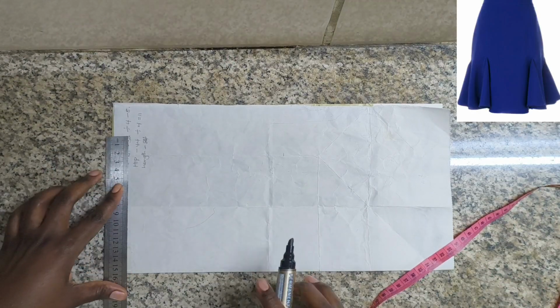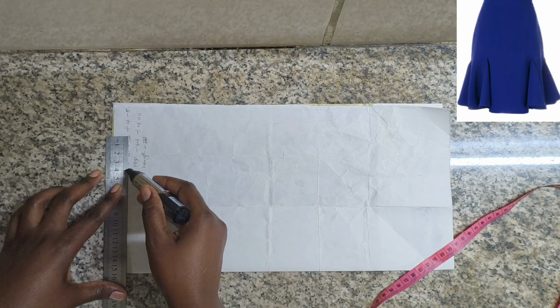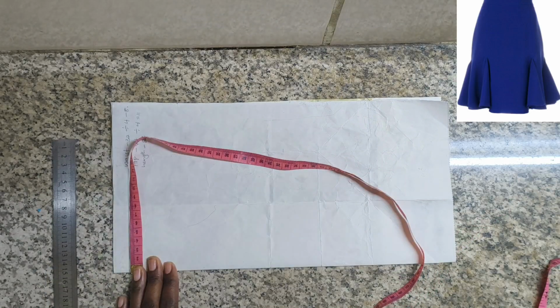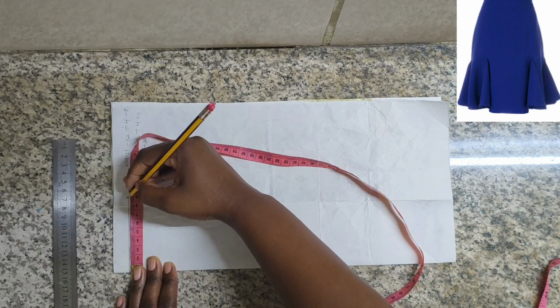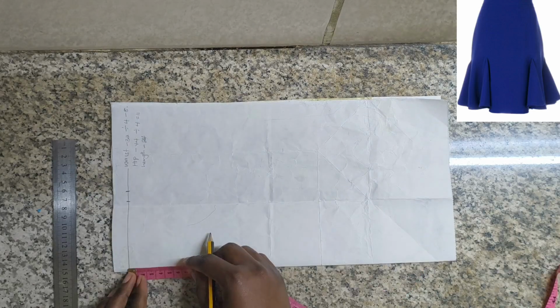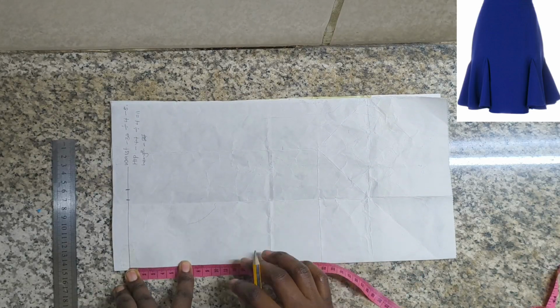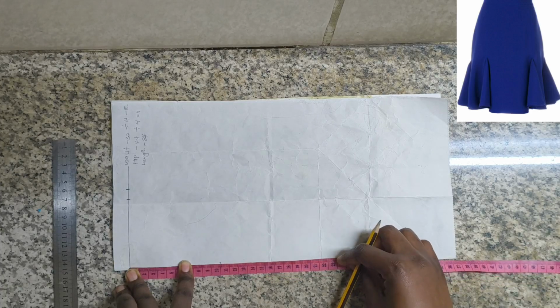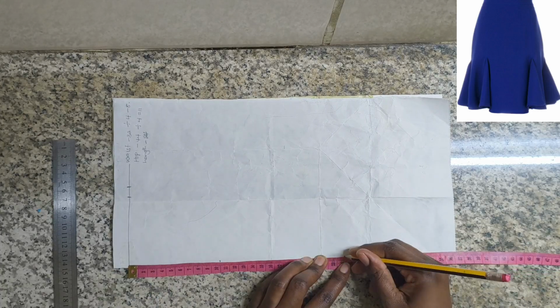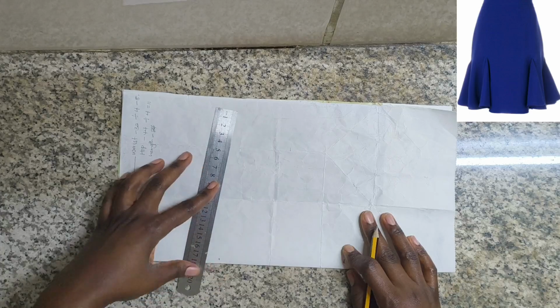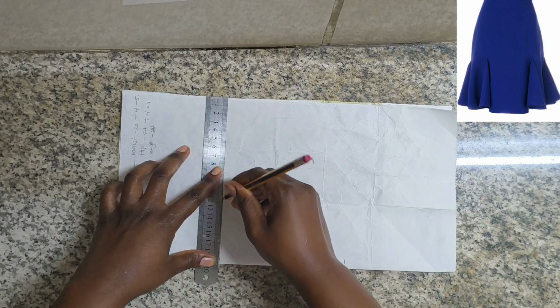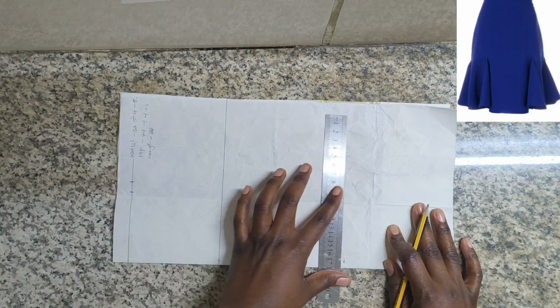Today we are going to make a godet skirt pattern. Yes, so we are going to have our measurements ready. So we have started with our waistline. Here we mark our waistline. We go down and then we mark our hip line, and then we also go down and we mark our skirt length. So we are going to demarcate those lines on the pattern paper.